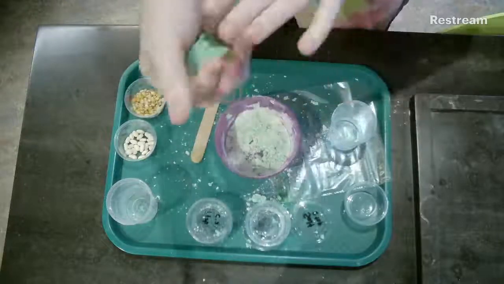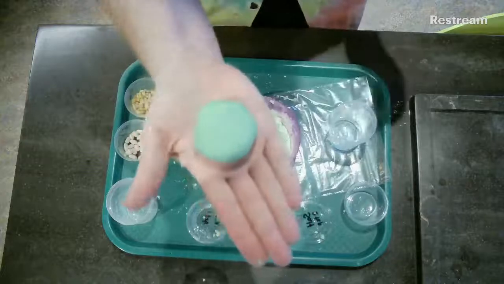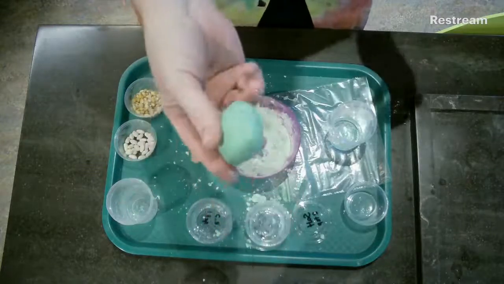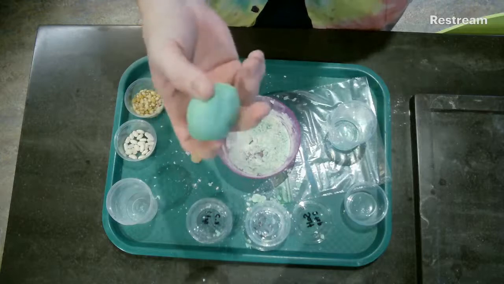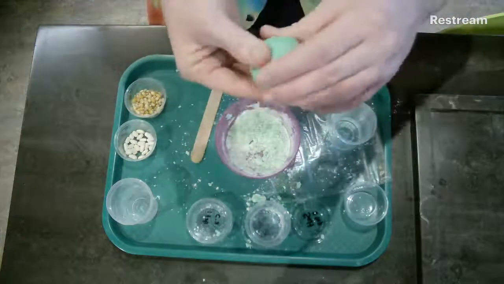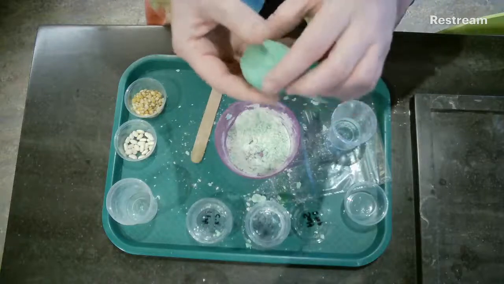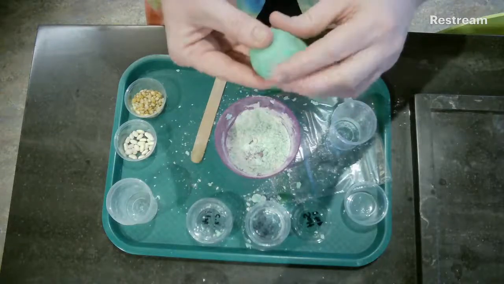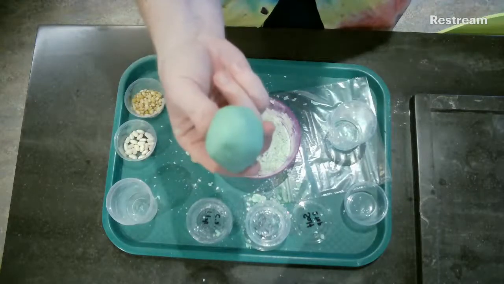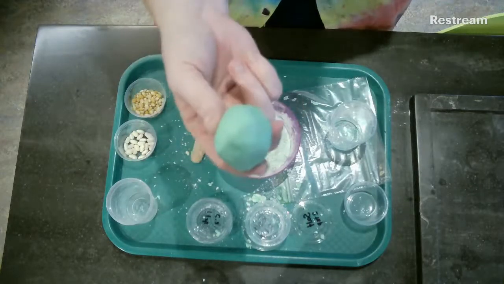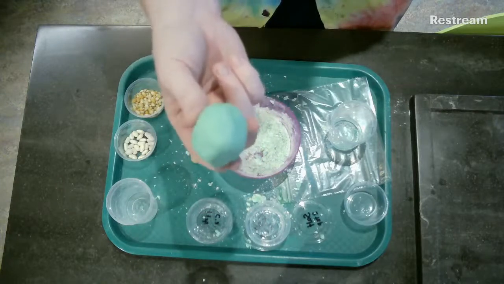So let's take a look at our final product. How cool is that? It's your own ball of Play-Doh. Now, because we've been talking about this all afternoon, I have the million-dollar question for you. Is this Play-Doh a mixture or a solution?